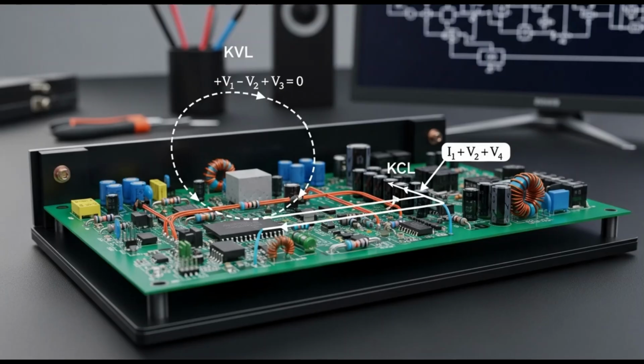These laws are used in everything from household electronics to satellites and communication equipment. Although they appear simple, Kirchhoff's laws form the foundation of professional circuit analysis throughout the electrical engineering industry.